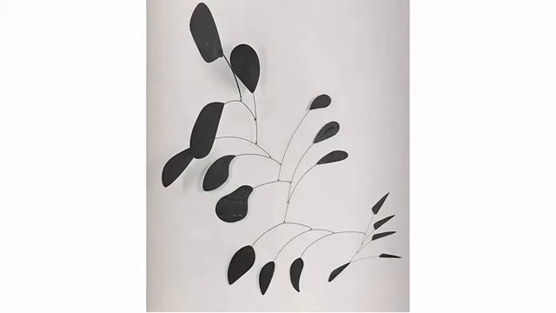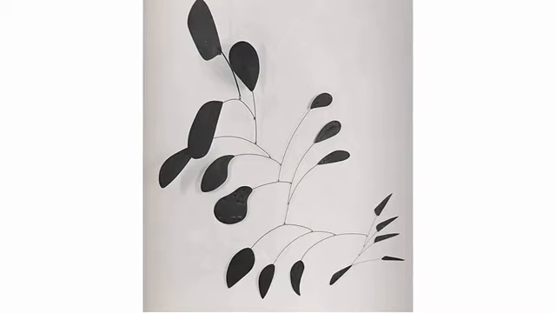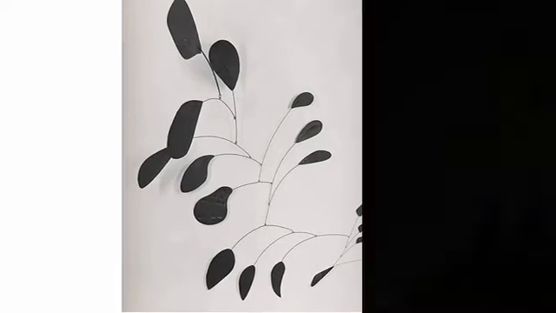The mobile spins because of the air that moves around the exhibit. The leaf-like protrusions are slightly curved and are arranged in a way that catches the air and causes the structure to rotate. In addition, the structure itself is curved in, which aids in the art's movement.